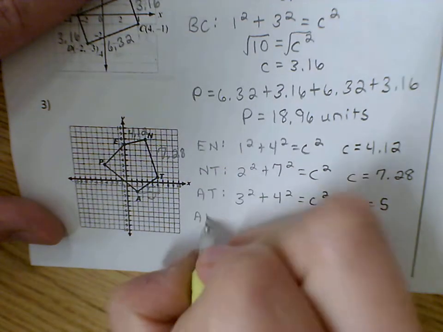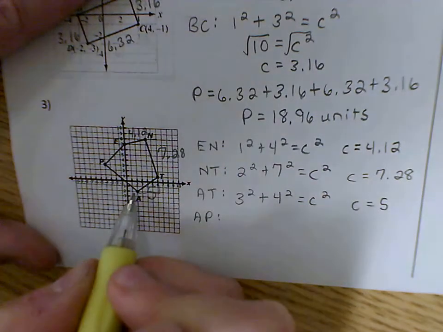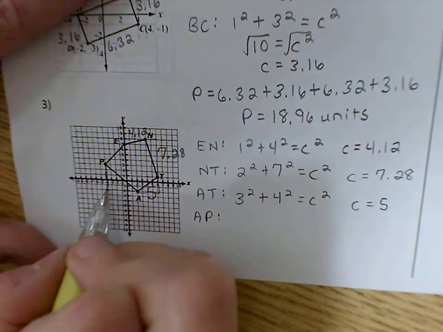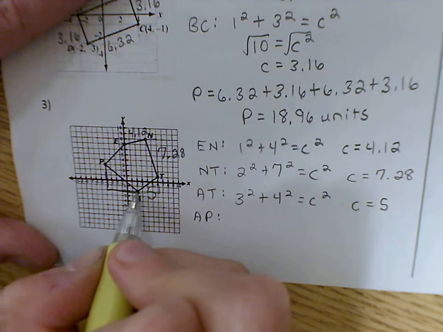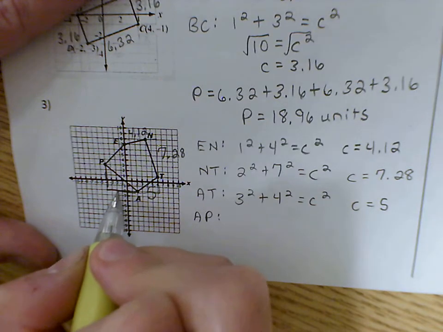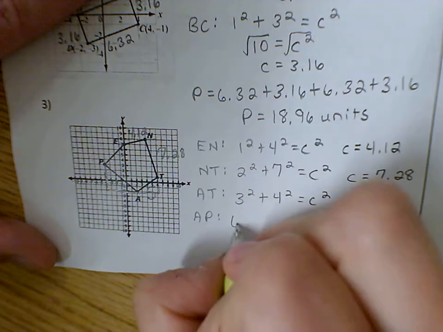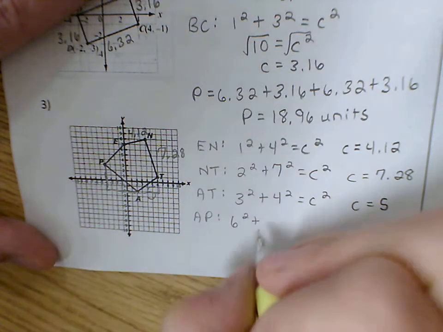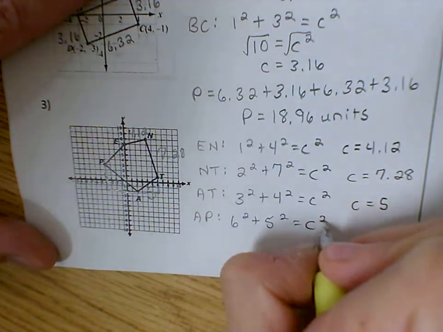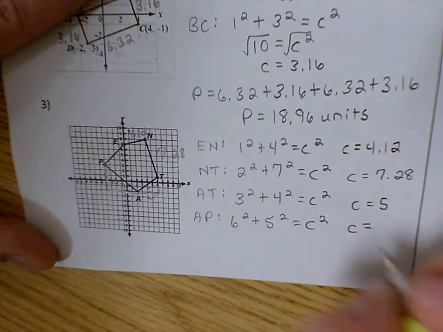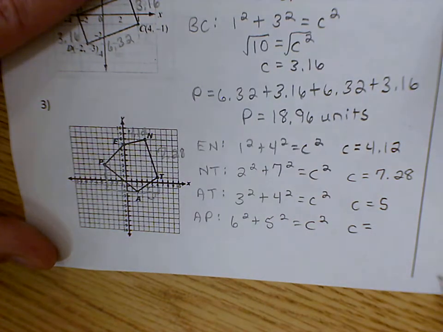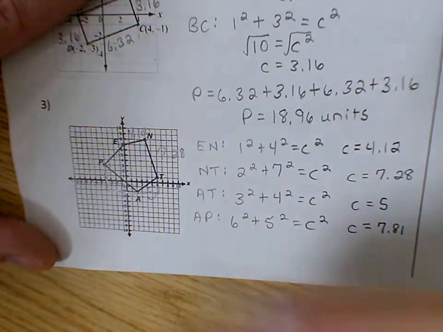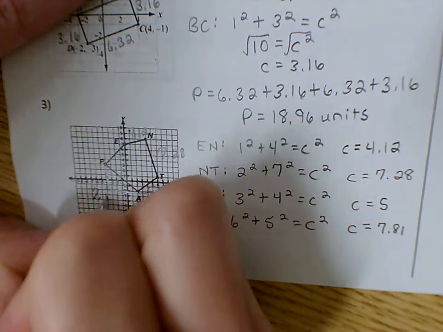So we got AP. So if I draw my right triangle, that's a pretty big one. It's a big right triangle. And I'm going to count. So let's see. We got 1, 2, 3, 4, 5, 6. So that'd be 6 squared plus 1, 2, 3, 4, 5, 5 squared equals C squared. So then for that one, when I solve, I get 7.81, it looks like. All right, so that's 7.81.